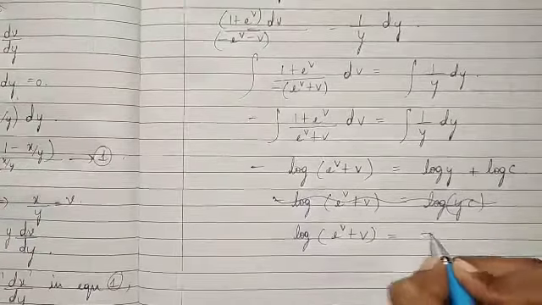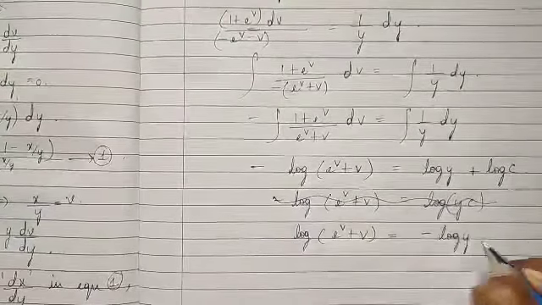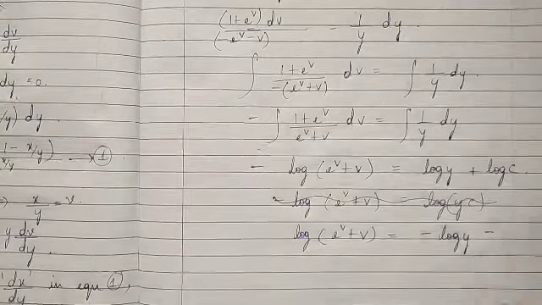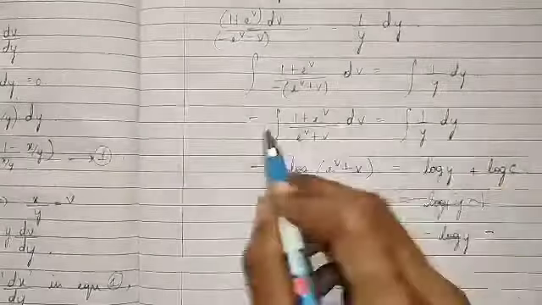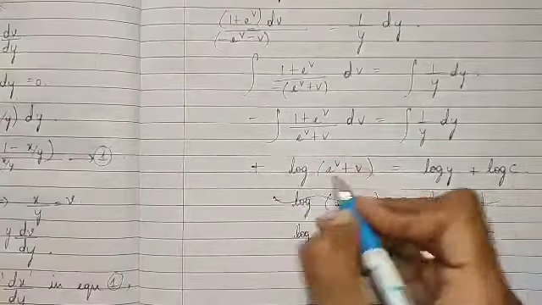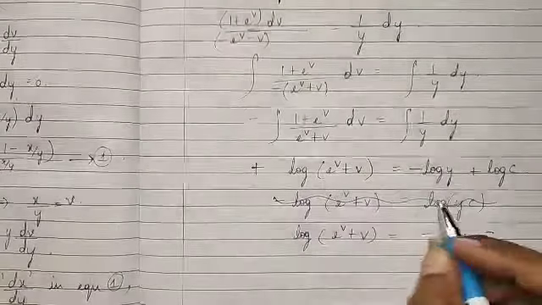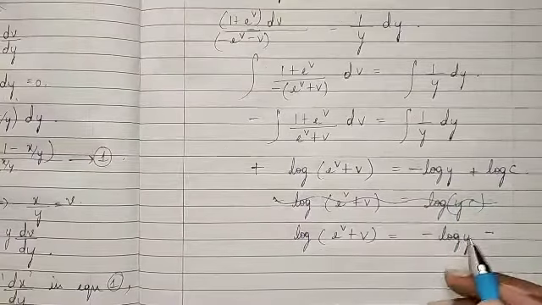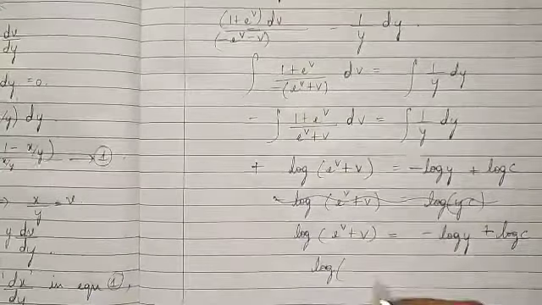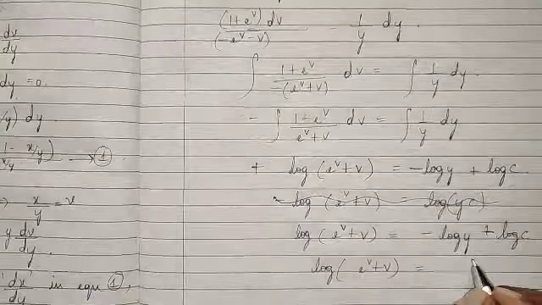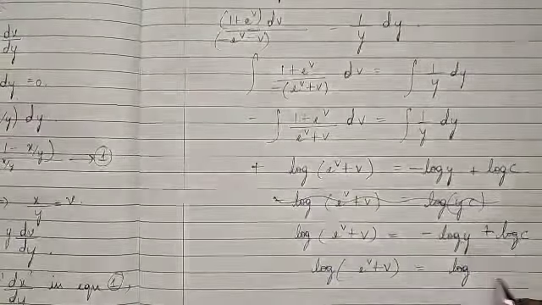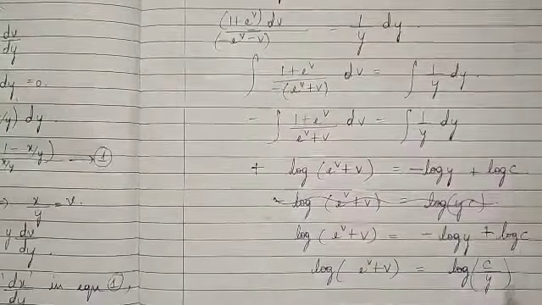So if I take the minus sign this side, this becomes minus log y, right, minus. Okay, if I would have taken this minus to the other side before integrating, then I would have got this plus here and this minus would have come here, right? So if this is the case, this was log m minus log n. So this is plus c itself. So this can be written as log of e power v plus v is equal to log m by n, positive terms, that is c by y.